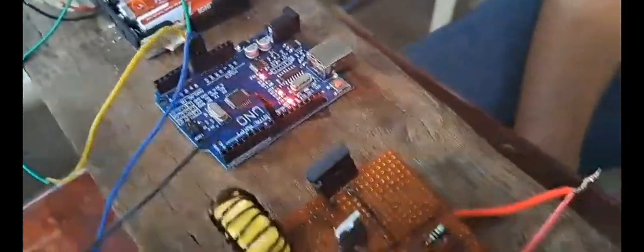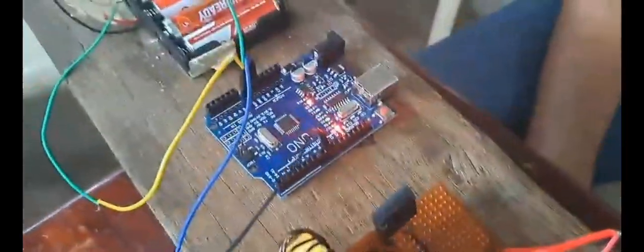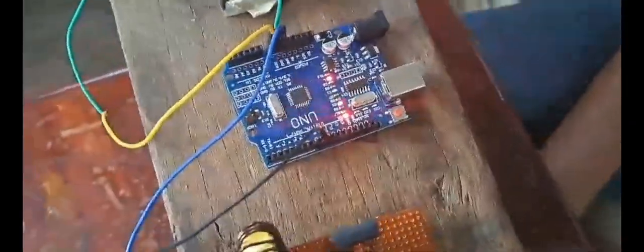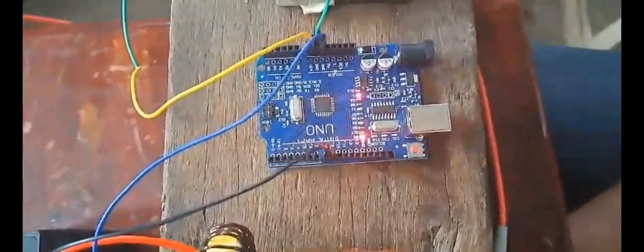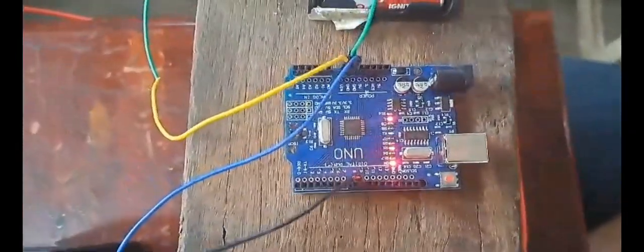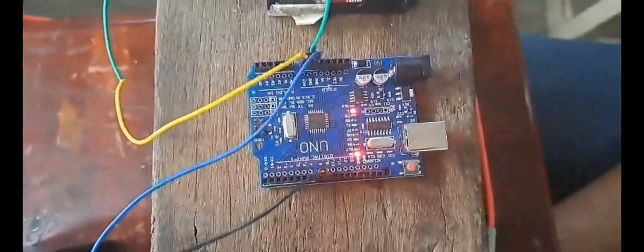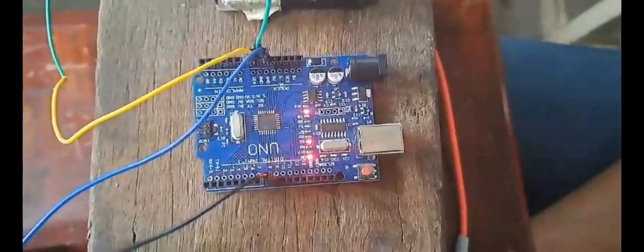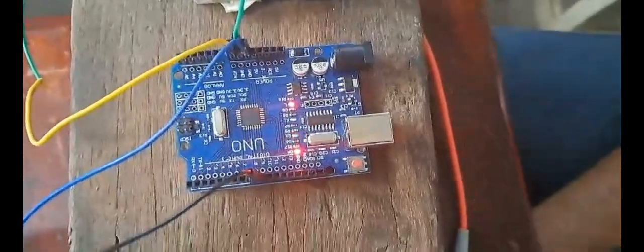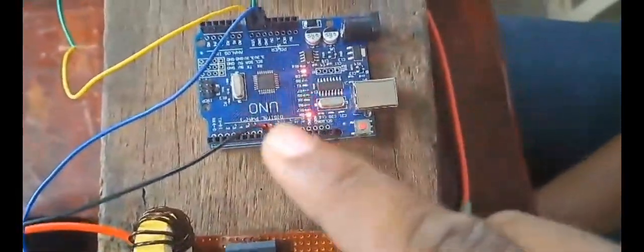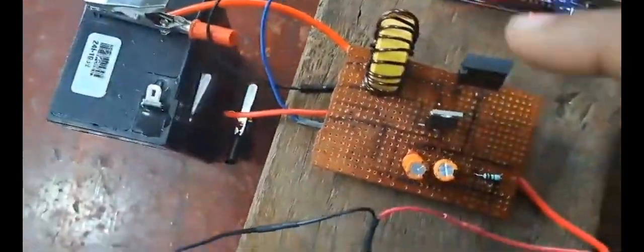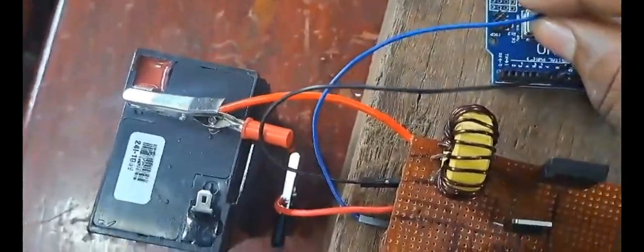So this is our setup, and in order to give the gate pulse for the switch, we'll be using an Arduino Uno, where we have written the code for sending the PWM signal at the required frequency. The frequency which we are using is 62.5 kilohertz at 5 volt peak to peak. This black wire is the PWM signal which is given to the MOSFET in the circuit board, and this is the common ground for the Arduino board.